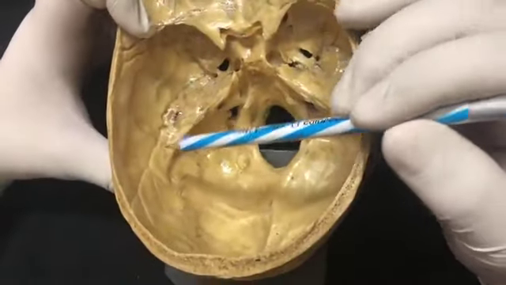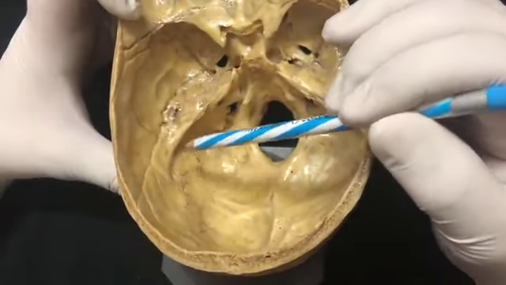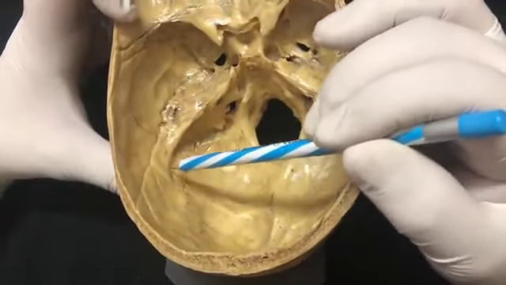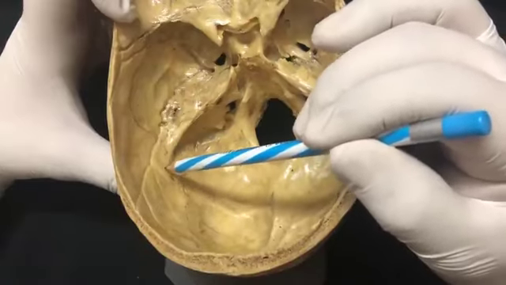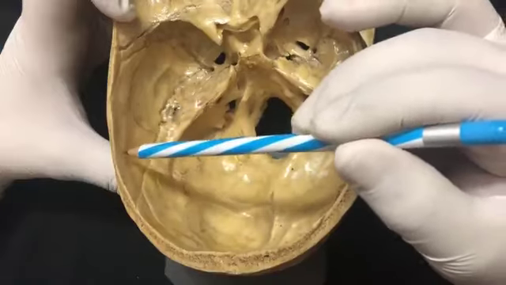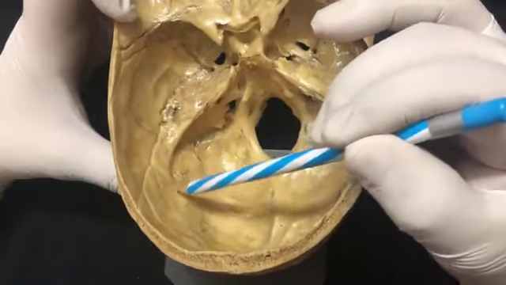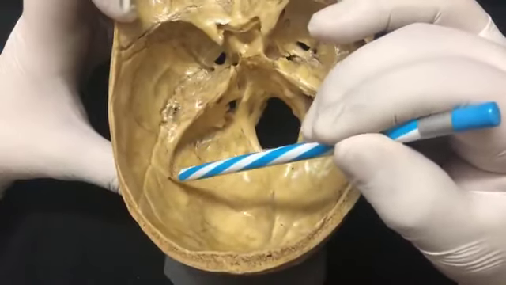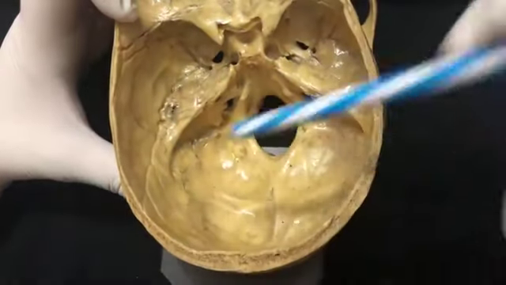If you see more laterally, apart from petrous temporal bone and the squamous part of occipital bone, we also have the mastoid angle of parietal bone, which is also contributing to the posterior cranial fossa.